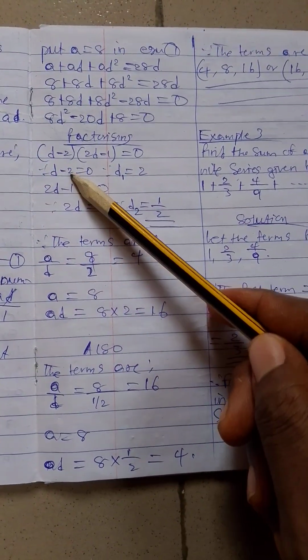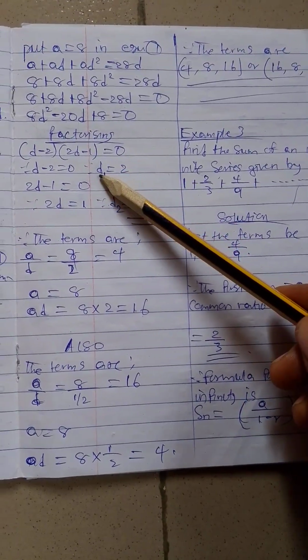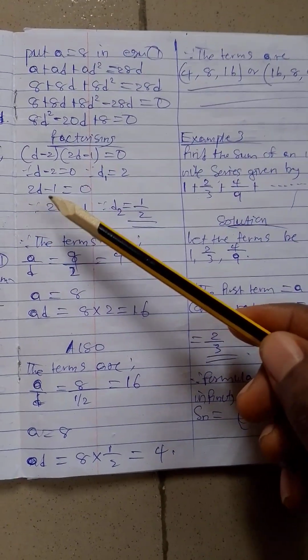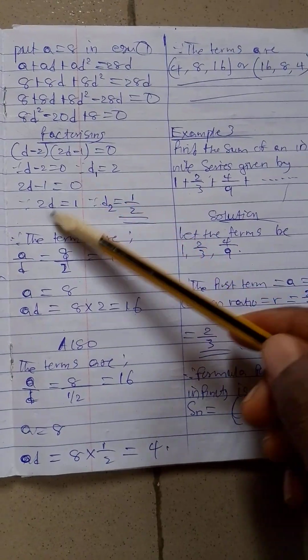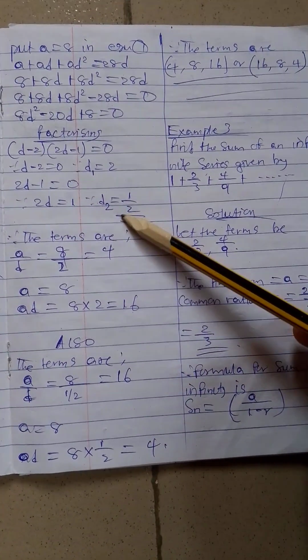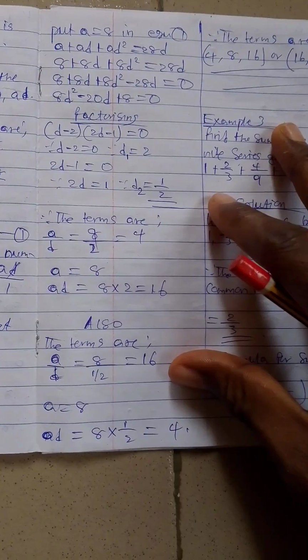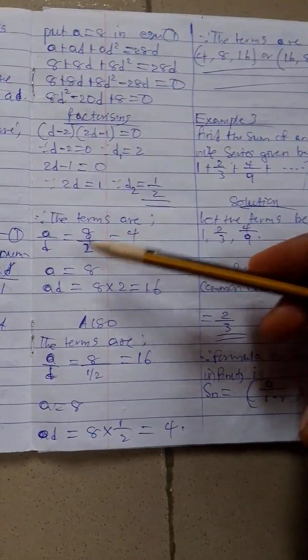So therefore d minus 2 is equal to 0, so therefore d1 is equal to 2. And also I have 2d minus 1 is equal to 0. So therefore 2d is equal to 1 and this d2 is equal to 1 over 2.